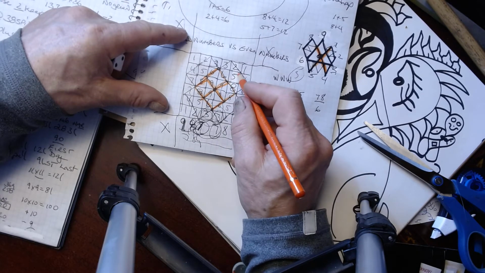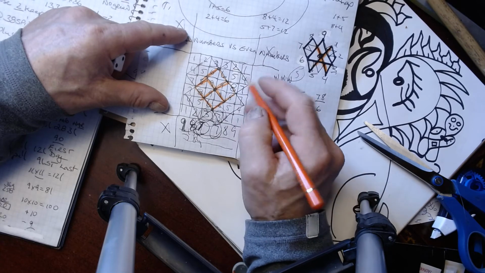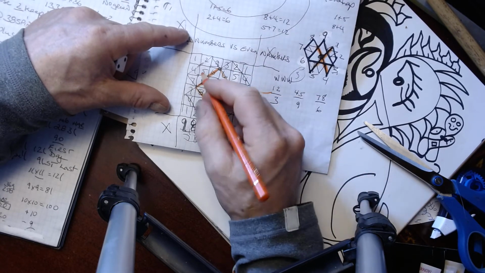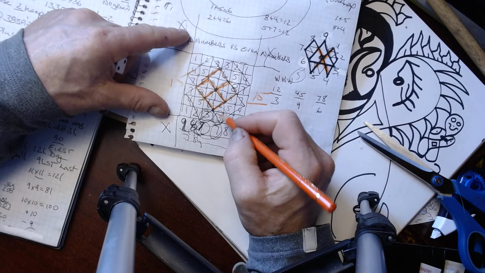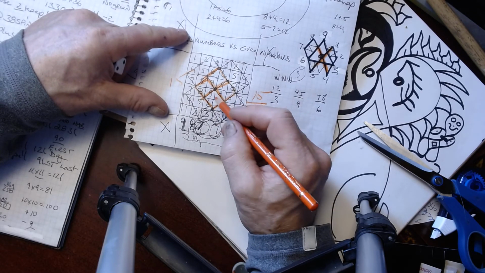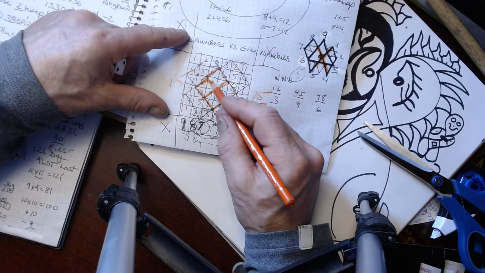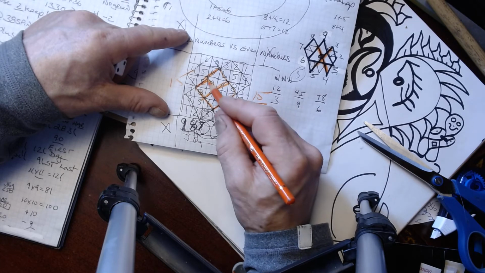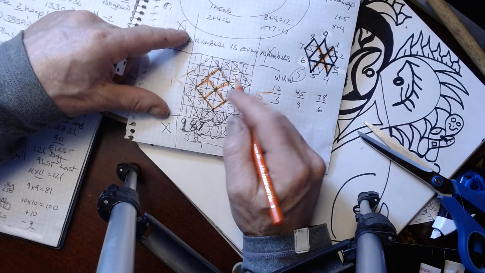Can I put a line into here? 3, 5, 7, 15. The only reason I did this is because I'm bringing together the 9s, everything to do with the 9s. That's it. I'm not going here.